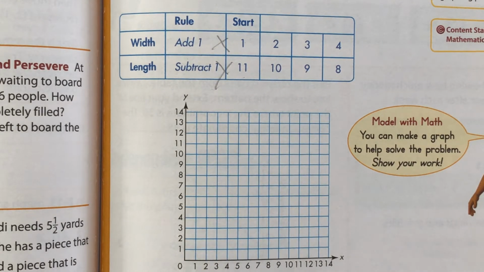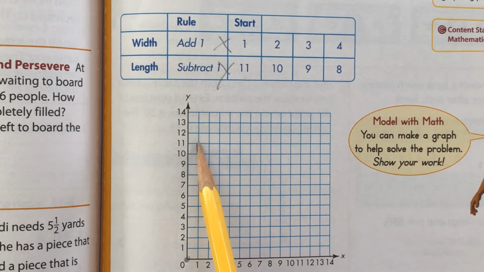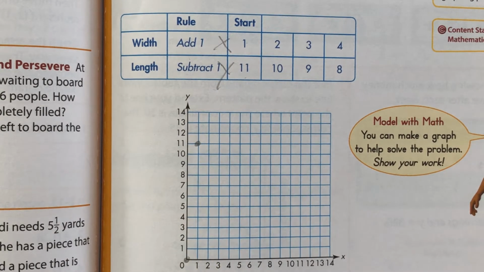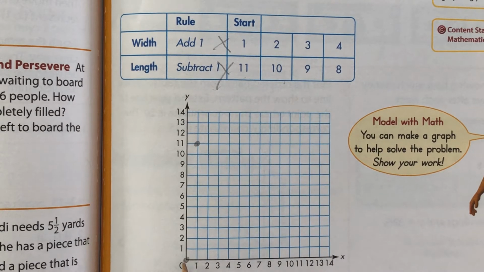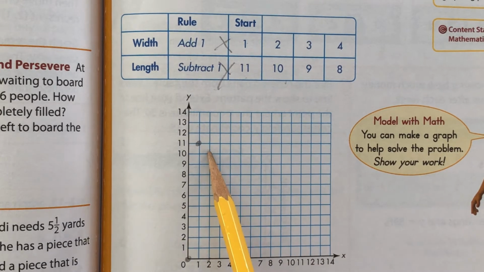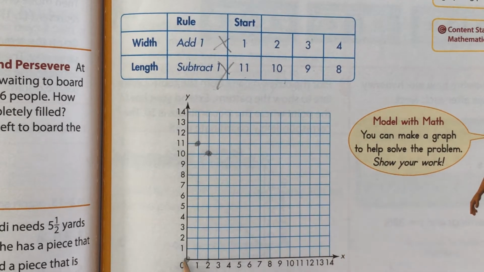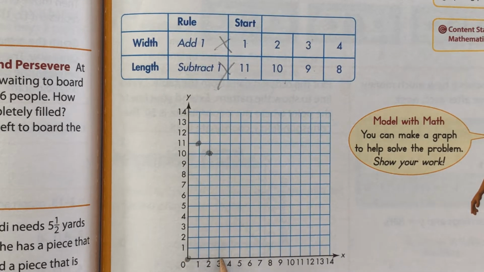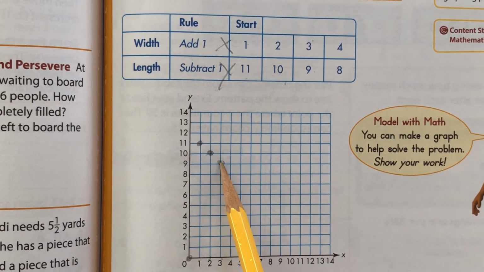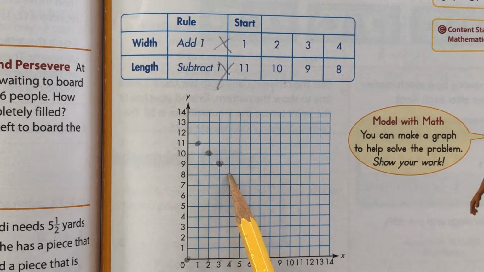If our width is our X and our length is our Y, (1, 11) would mean starting at the origin, going over 1 and up 11. (2, 10) would mean going over 2 and up 10. (3, 9) would mean going over 3 and up 9. (4, 8) would mean going over 4 and up 8.